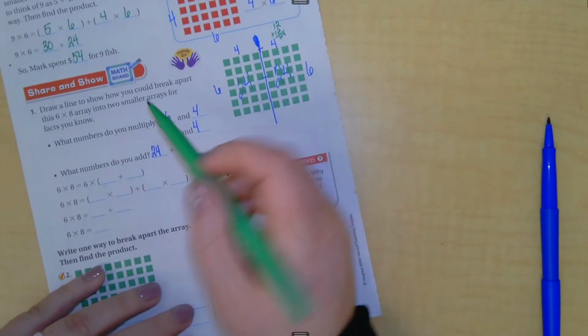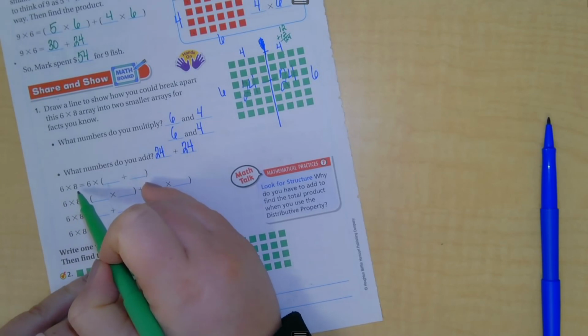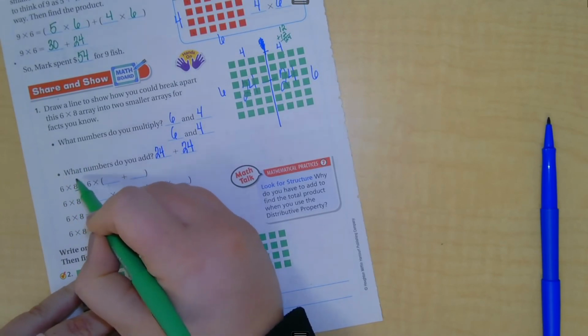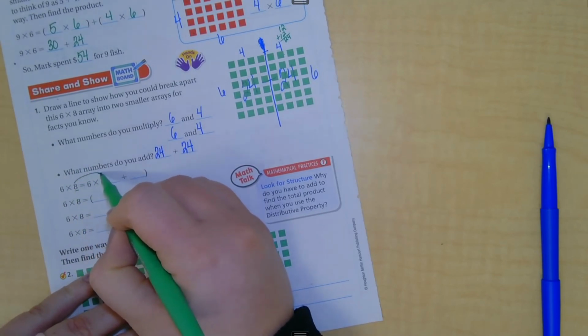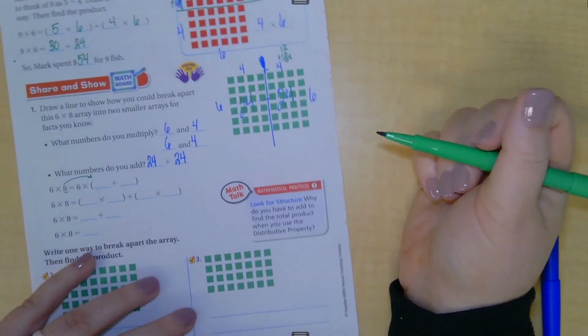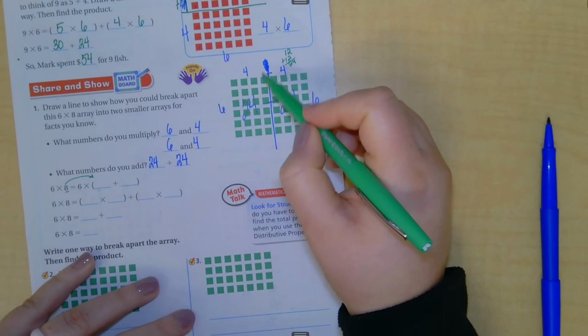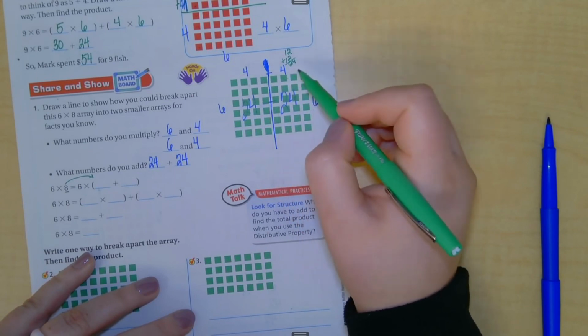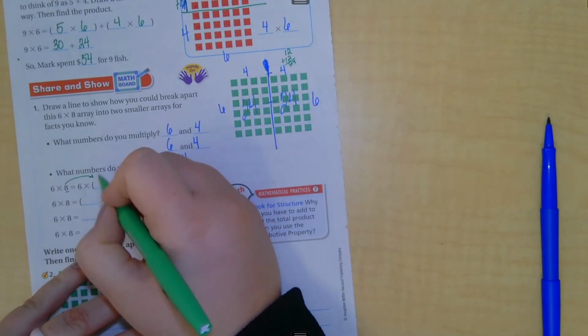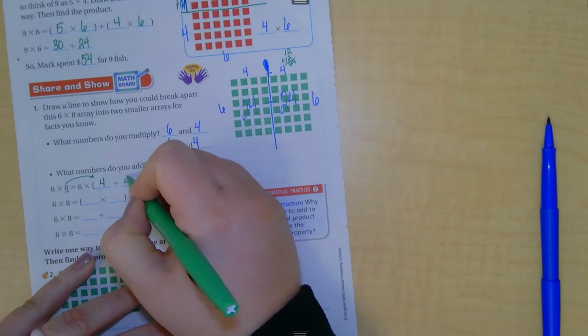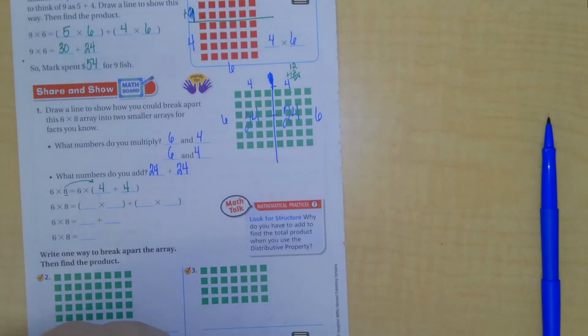Okay? So we started with 6 times 8, and we broke this 8 apart into 2 add-ins. What 2 add-ins were those? The 2 numbers that add up to 8. We had 8 up here originally. We chopped them in half to 4 and 4. So now we have 6 times 4 plus 4. Okay, you with me so far?